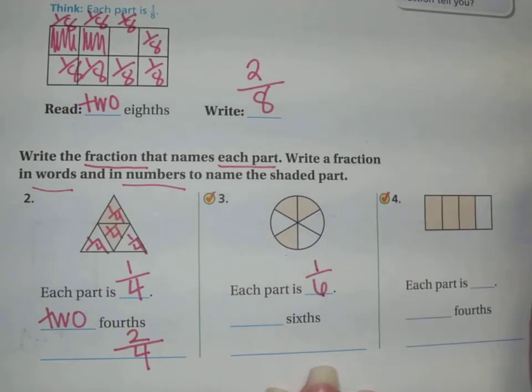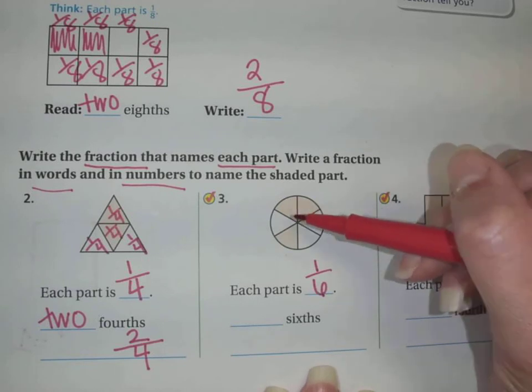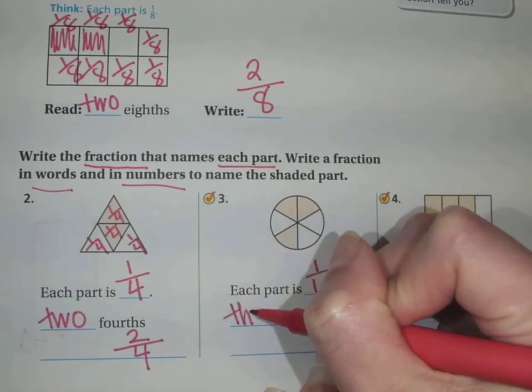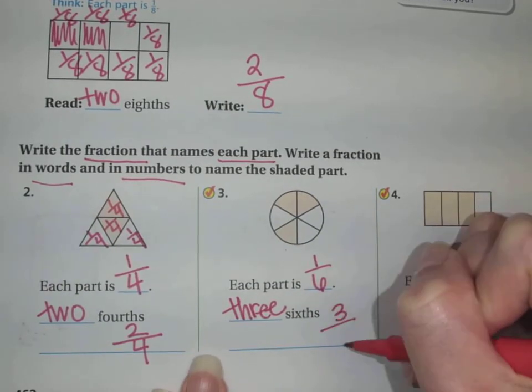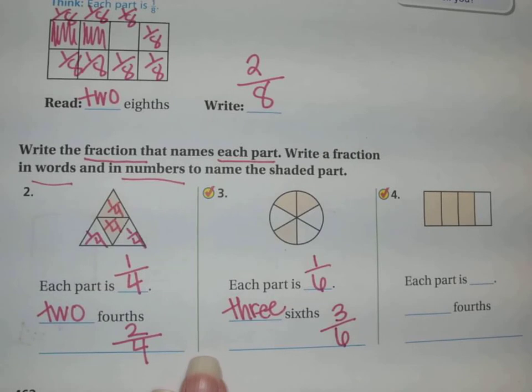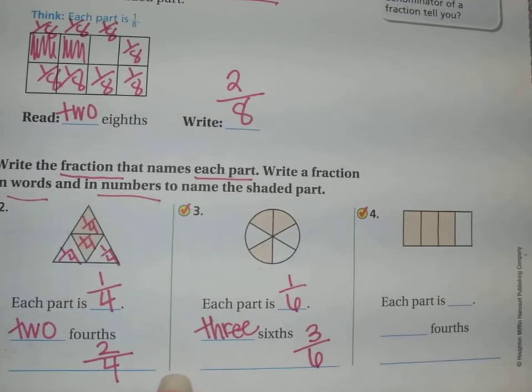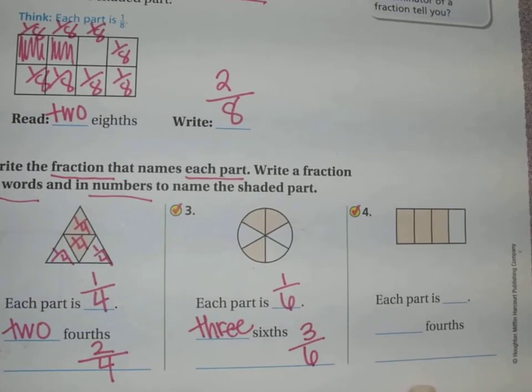There are how many parts that are shaded? 1, 2, 3 sixths are shaded. And to write the fraction, we would write 3/6, 3/6. All right, last one. Each part is, well, let's see.